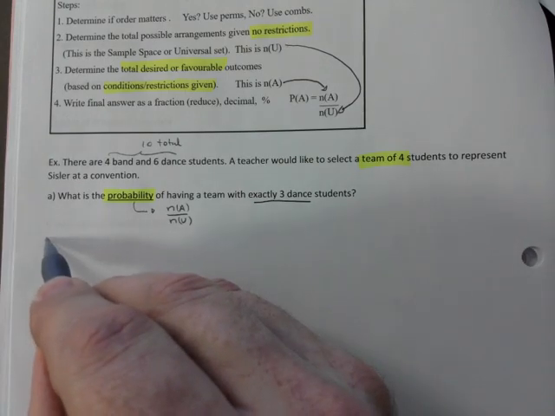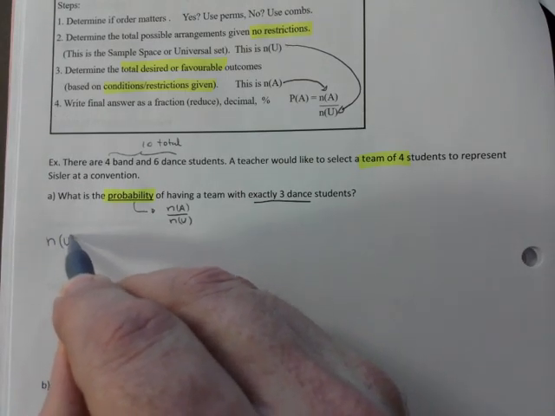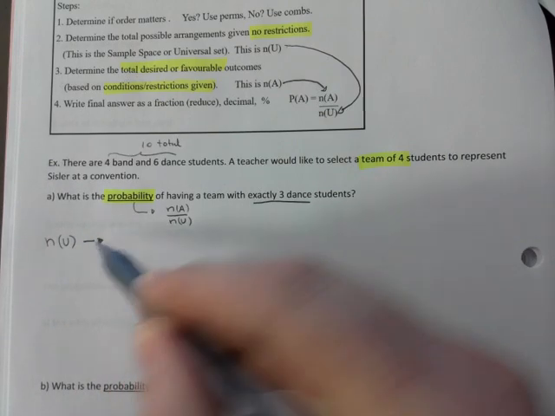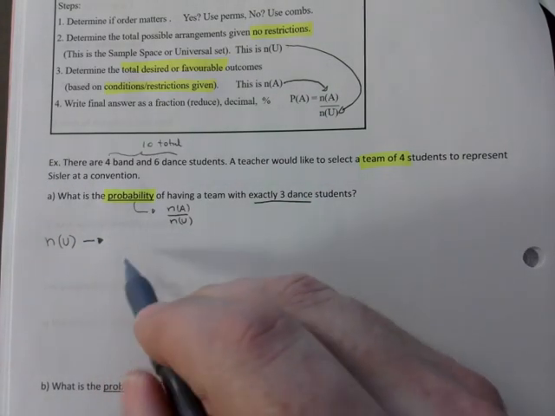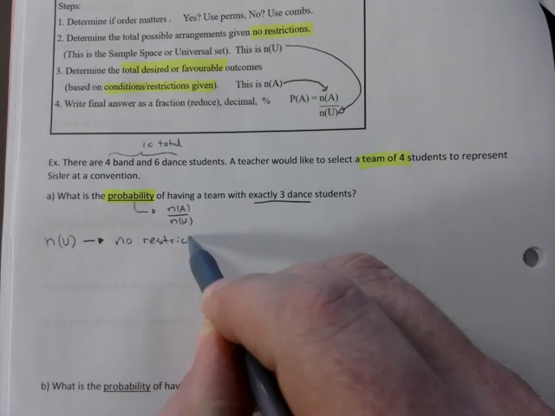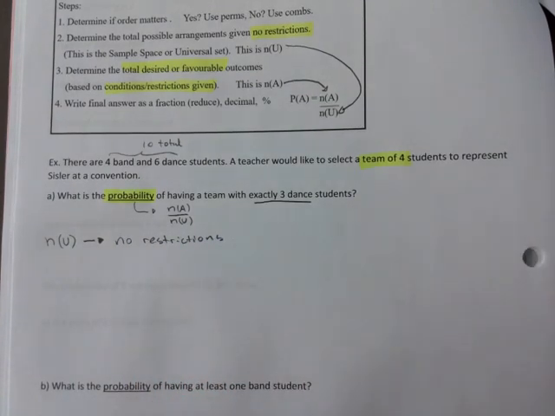So I'll say, what's the NU in this case? I'll just go arrow like this. We'll work it out. Well, no restrictions. I don't care if there's all band students, all dance students, a mix, I don't care. That would be the restriction. That's your universal.